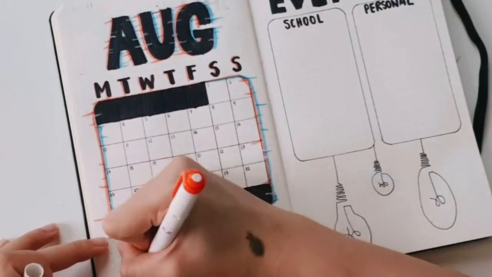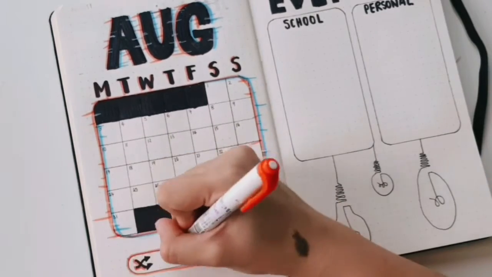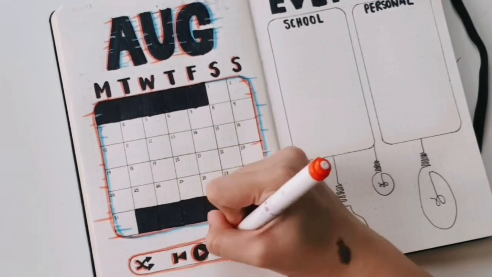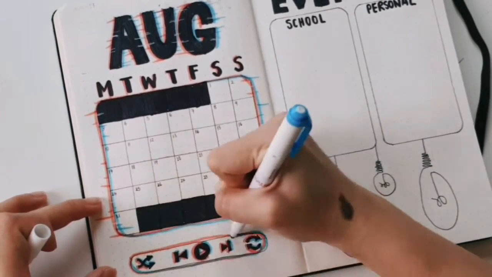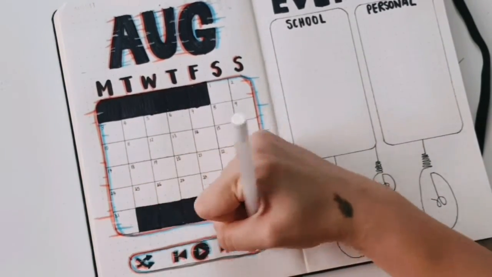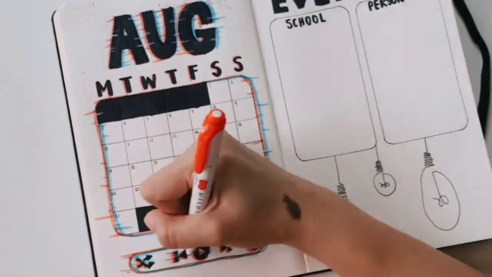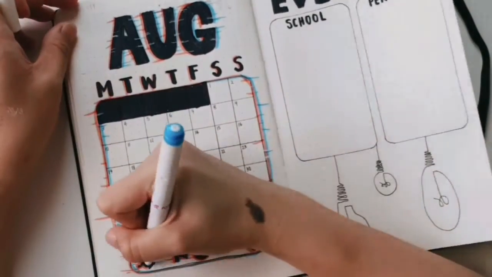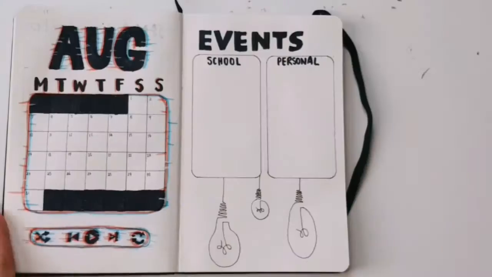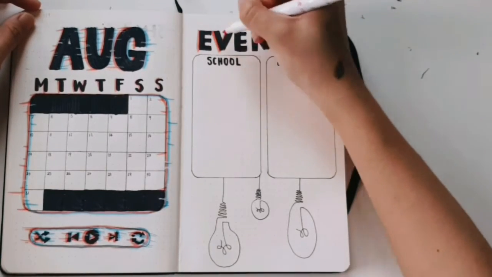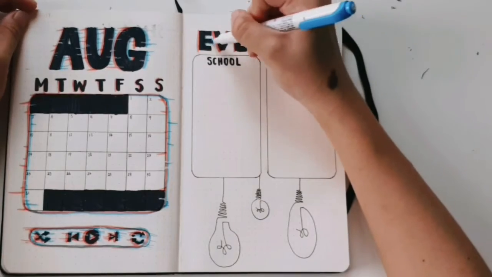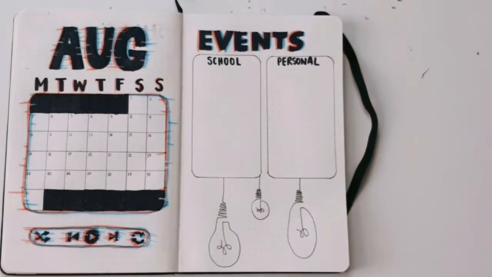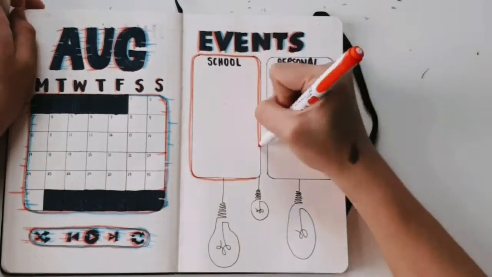I repeated the same thing for the other areas of my bullet journal. I really like how it turned out in the end, and it really gave my bullet journal so much color despite it being minimalistic. I repeated it for my events planner and for the doodles I drew on.